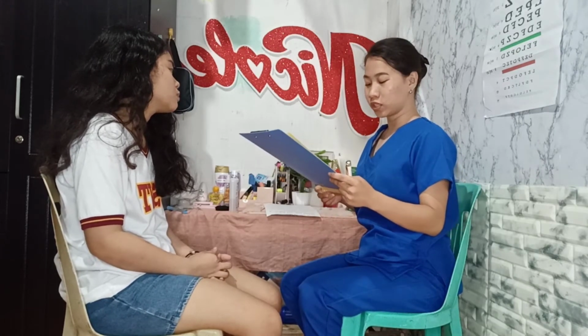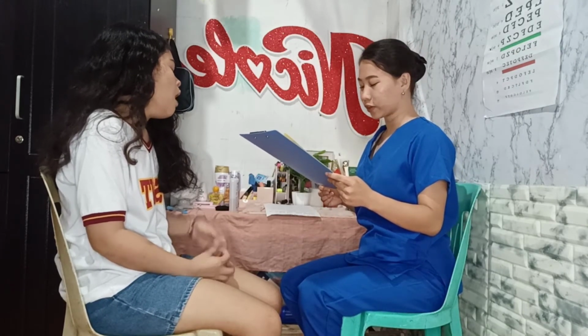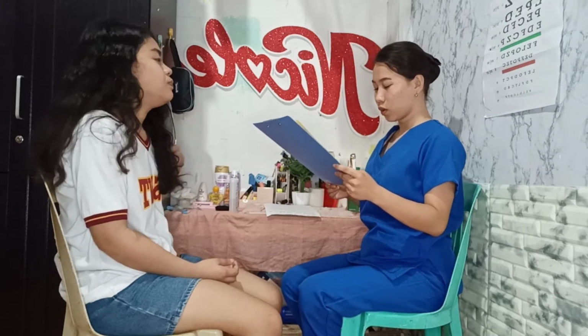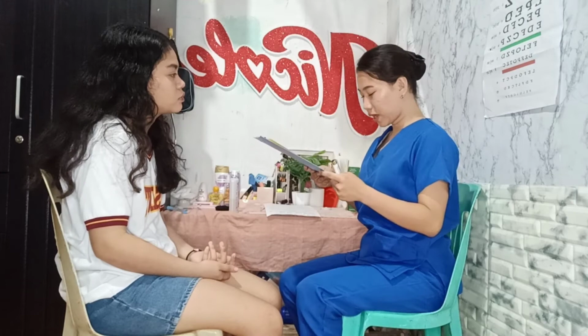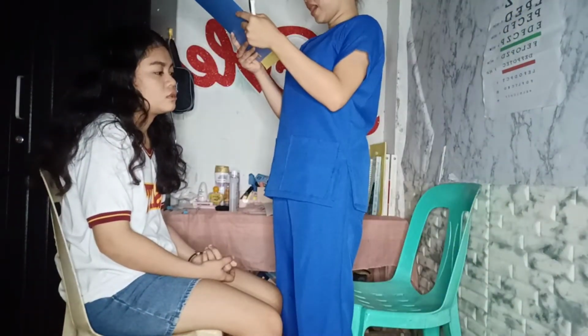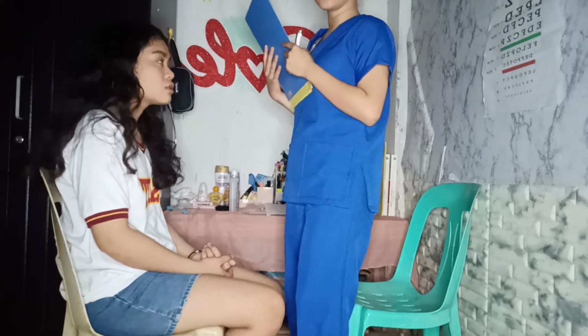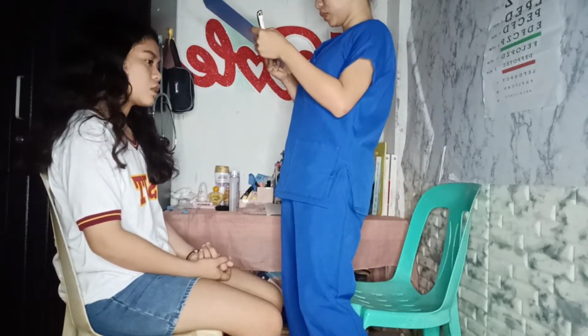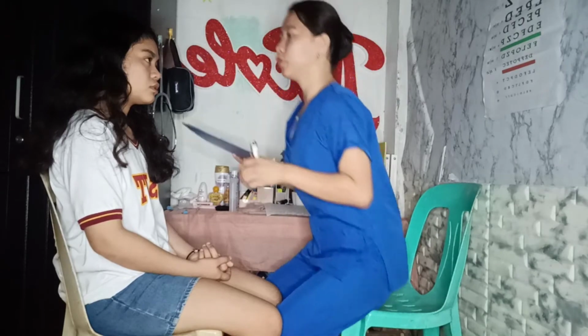The next procedure is the PERRLA, which is pupils equally round, reactive to light, and accommodation. Stand in front of the patient in a darkened room. So, we need to close the light. Then, ask the client to look straight ahead. Ma'am, can you please look straight ahead? And then, move the penlight to the right side of the client's face and focus the light on the right pupil. The next is the other side.